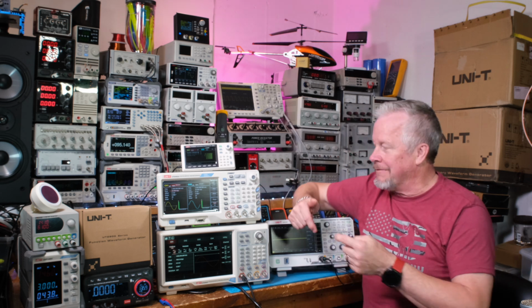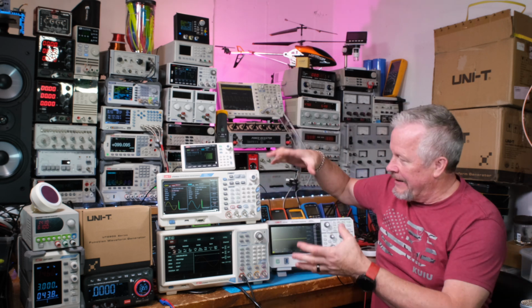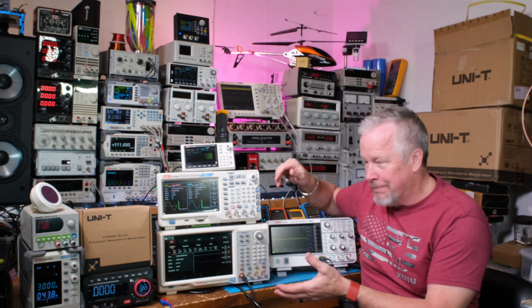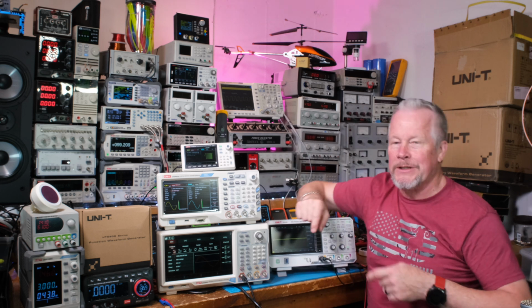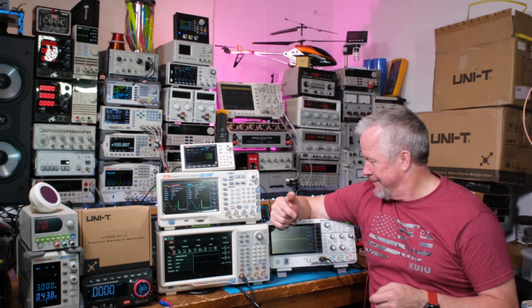We're going to continue on with this video. I did a box opening. If you didn't see that, if you'd like to see that, I showed you how these guys look coming out of the box, kind of showed you what the back, front, sides, and everything look like. In this video, I'm going to show you some waveforms. So let's just jump into it. Hope you like it.